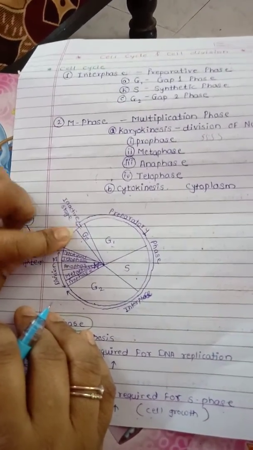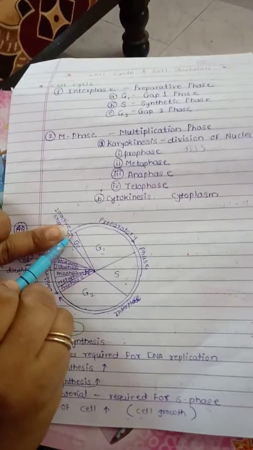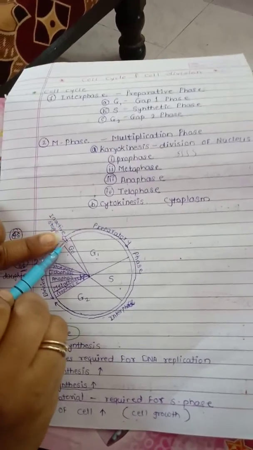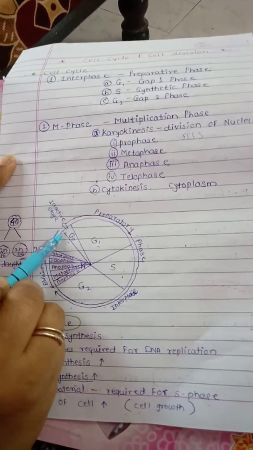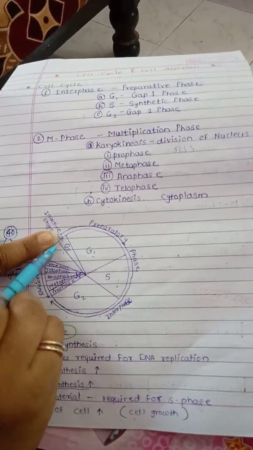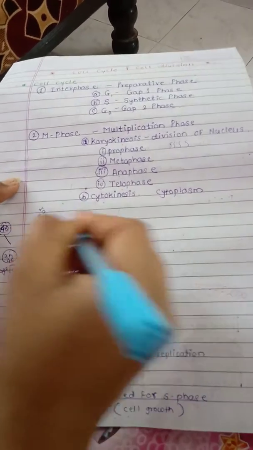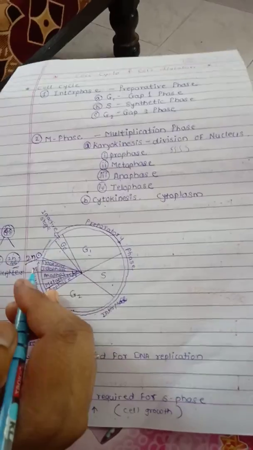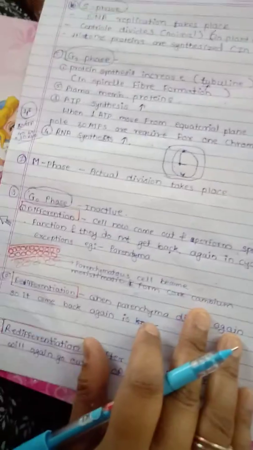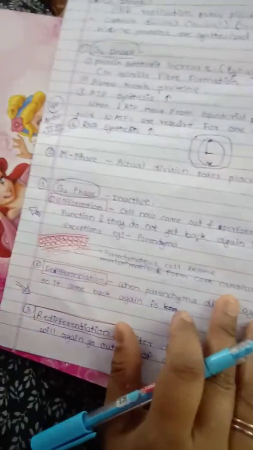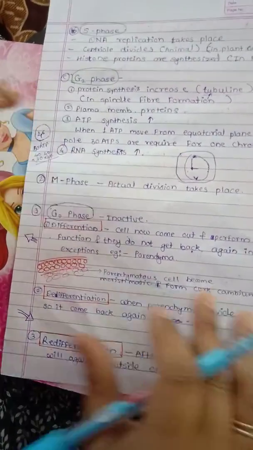So in the G0 phase, a cell comes out from the cell cycle and performs a special function, and does not get back again in the cycle. It is known as differentiation, meaning it is differentiated from the cell cycle.